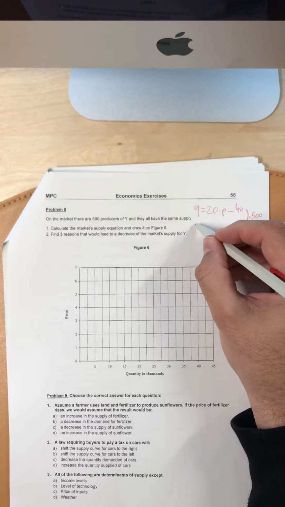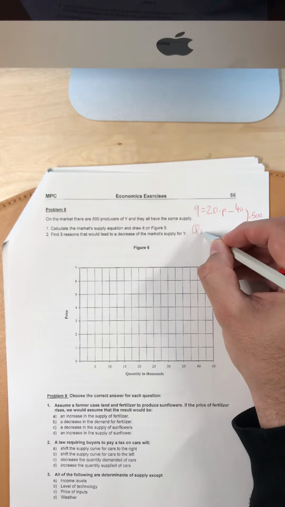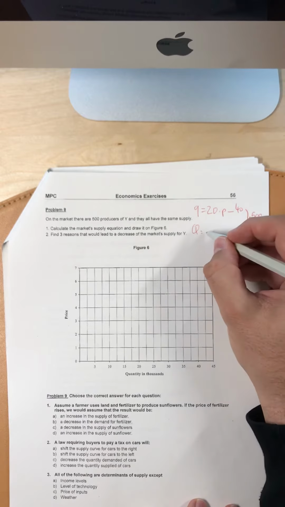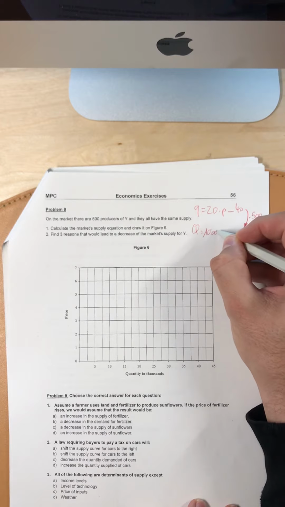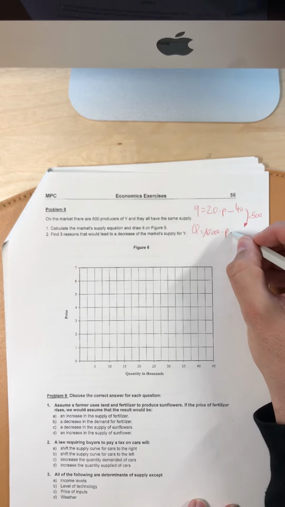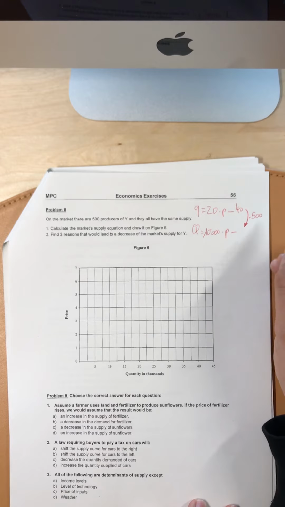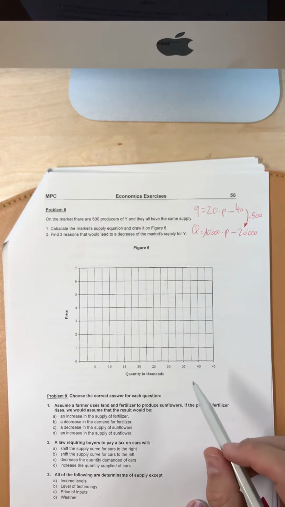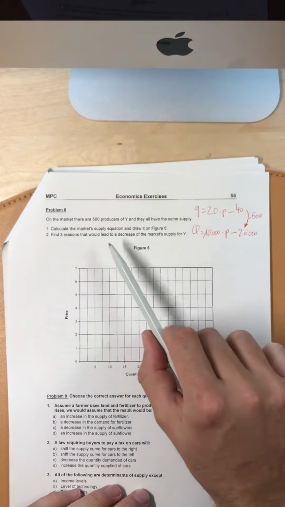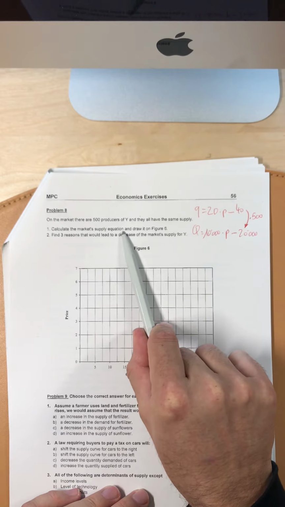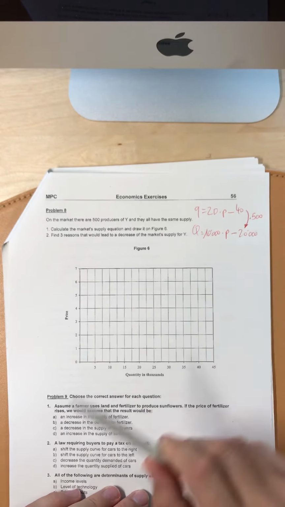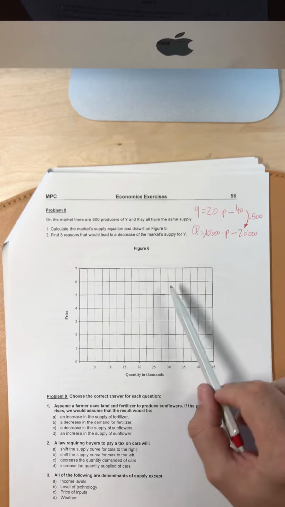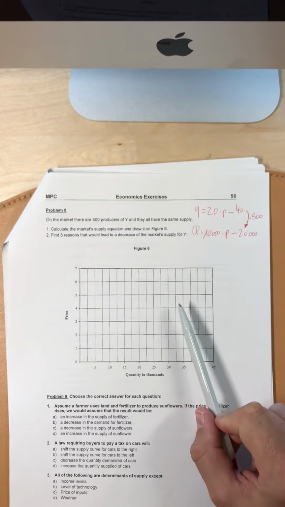So small q becomes a big Q, and 20 times 500 is equal to 10,000 times P, minus 40 times 500 is minus 20,000. So that's how to calculate the market supply equation for all the producers in total. And now we can draw this on figure 6.